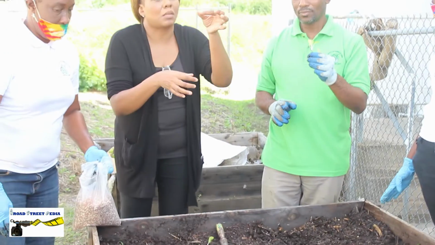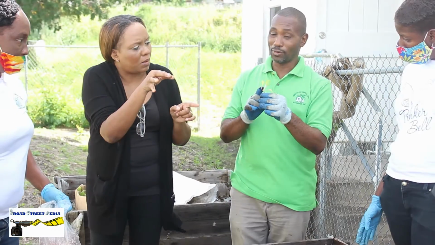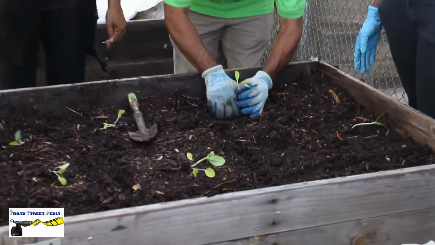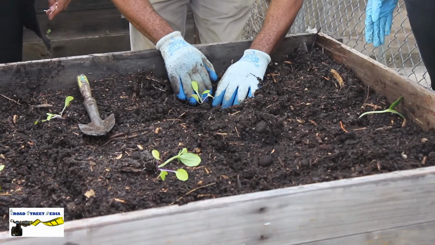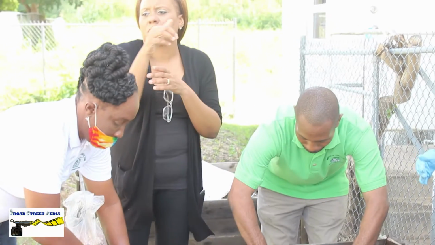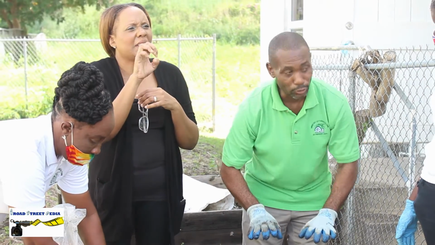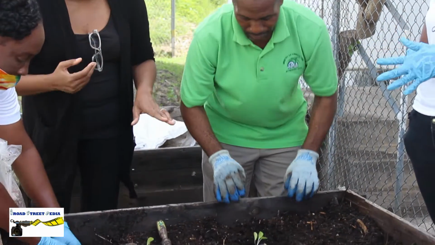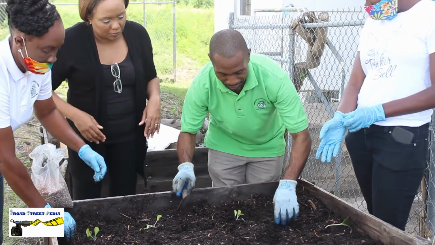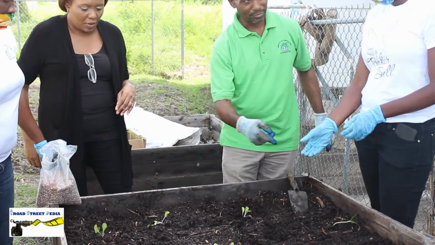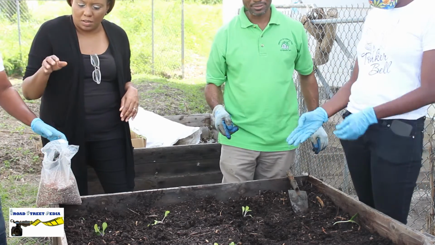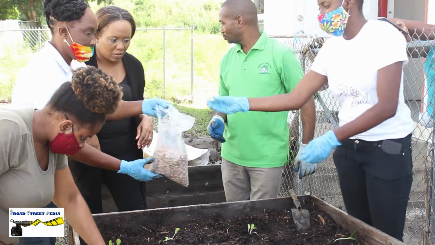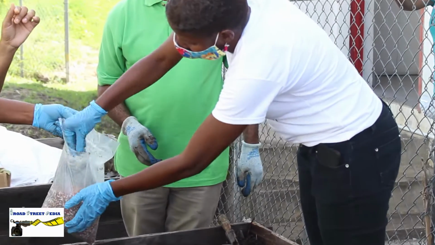Looking very good. To be honest, these are not very healthy seedlings. Handle them carefully. Just drop it in the hole, allowing the leaf to stand up, protecting the center. So don't press on the center. Okay? Perfect. They're going to get fertilizer.